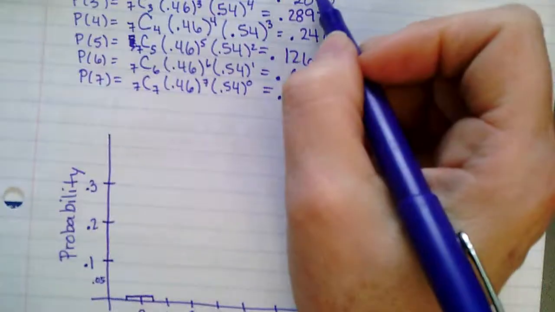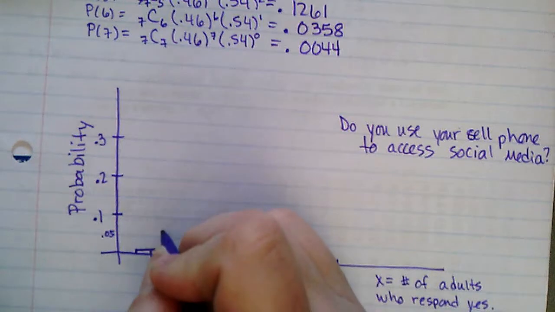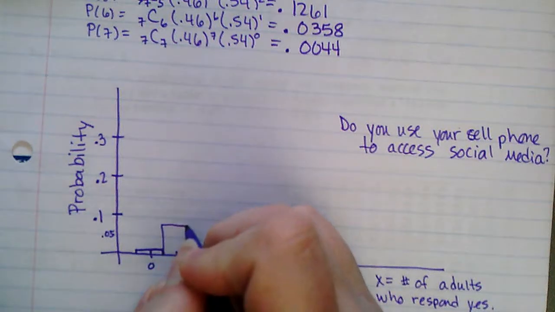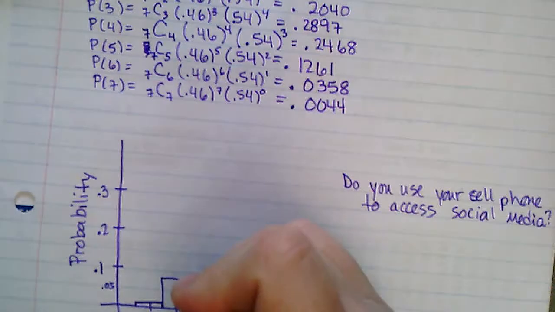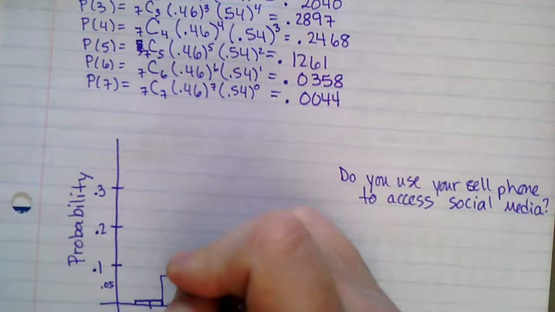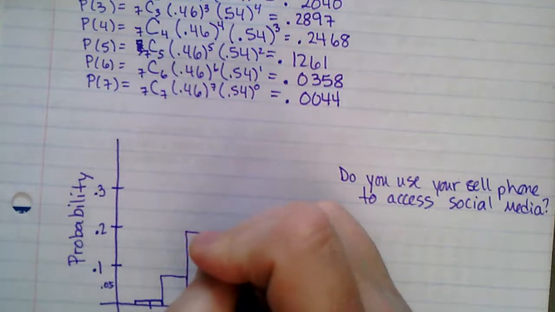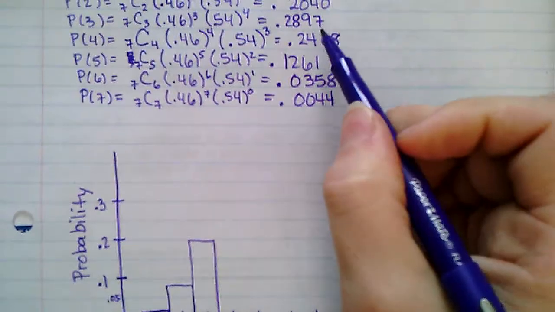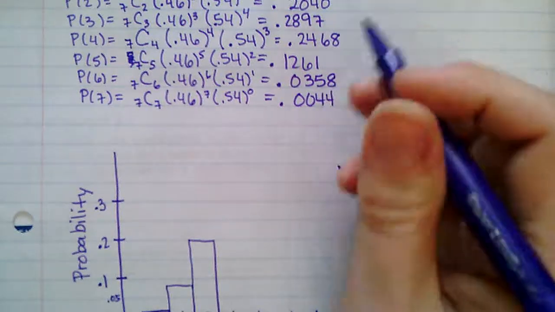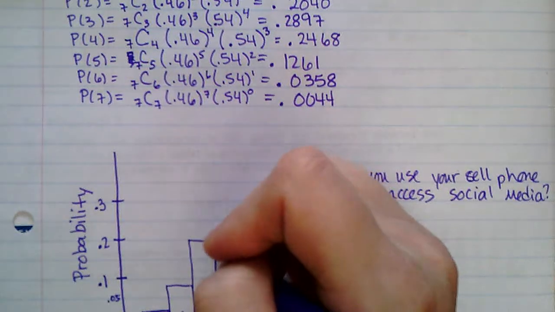The probability for 1 is 0.08. For 2 people to say yes, the probability is 0.20, just a tiny bit above 0.20. The probability of 3 people saying yes, they use their cell phone to access social media, is 0.29.